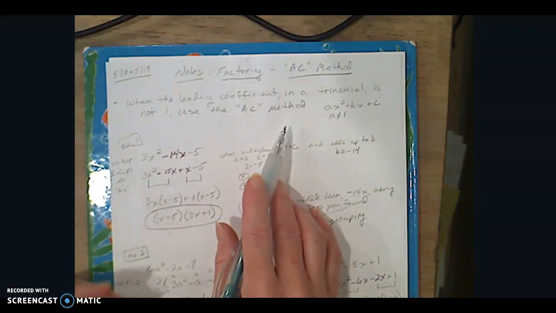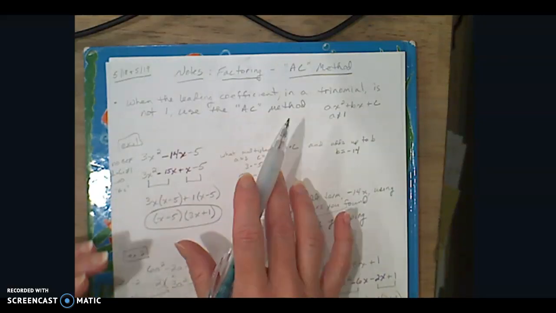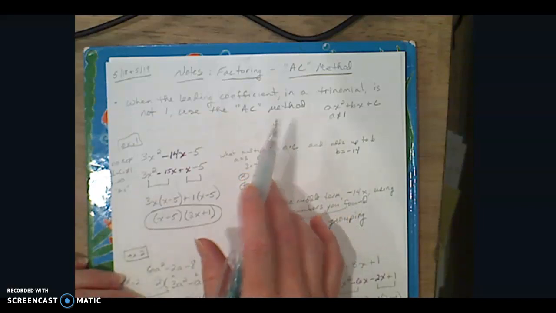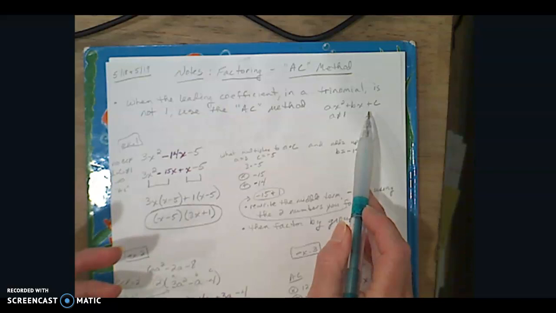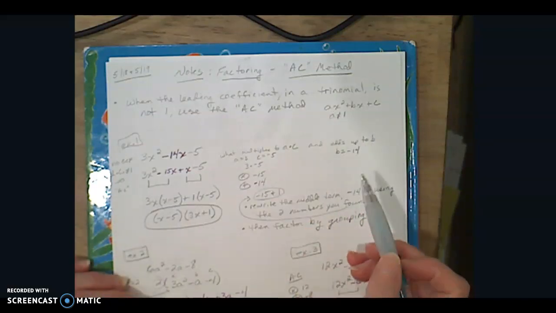So as I told you guys last week in our Zoom meeting, the unfoil method that we used was for trinomials, 3 terms, where the leading coefficient is 1. So now we're talking about if it isn't 1. So this is what the trinomial would look like: ax squared plus bx plus c. A, b, and c would just be real numbers. And we're saying a isn't 1. Okay, so you're going to see a number there other than 1.